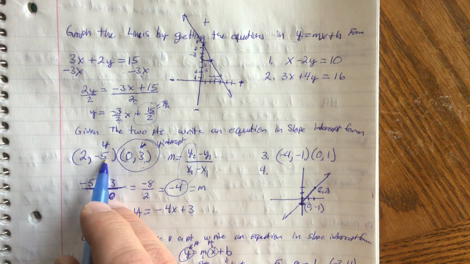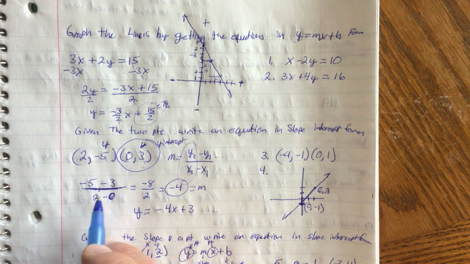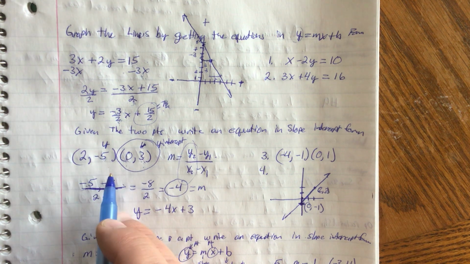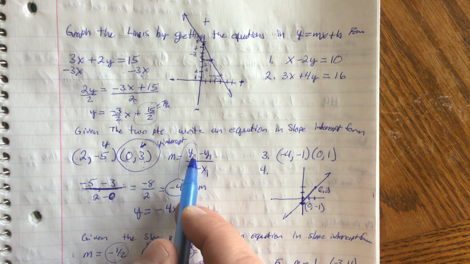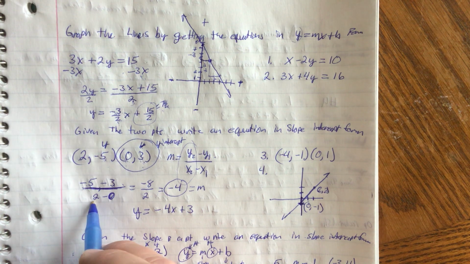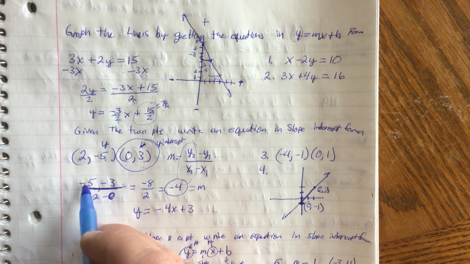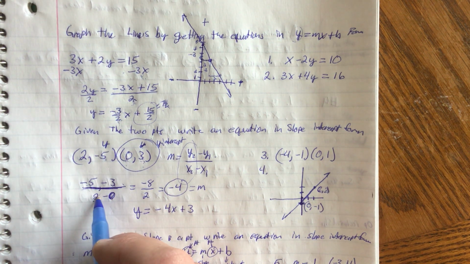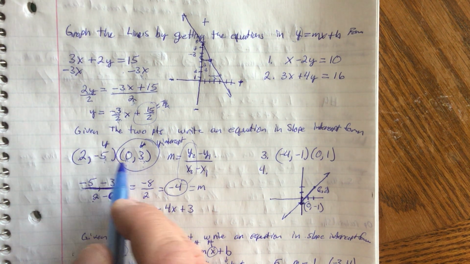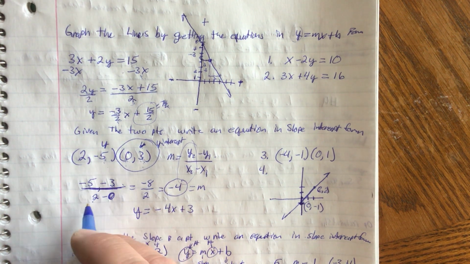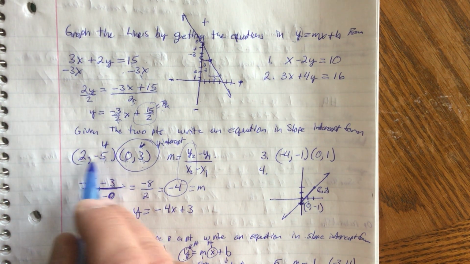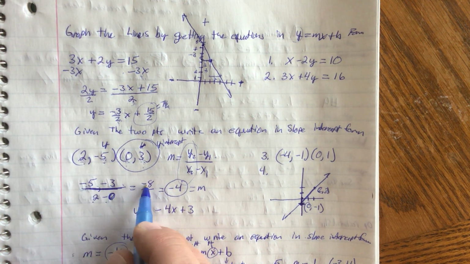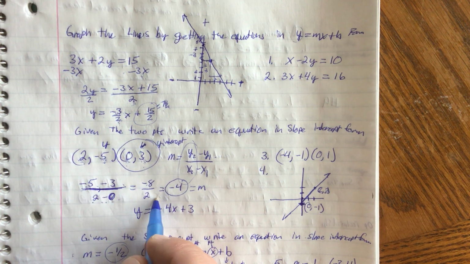So therefore, I just start with this y and this y. I put the y's on top. -5 minus 3 over subtracted x's. Now, if you start with -5, I've got to start on the bottom with 2. I could have started with 3 on the top, and then I would have had to start with 0 on the bottom. But in this case, I started with -5, and then I subtract 3. So I'm going to start with 2, which corresponds to -5, and I'm going to subtract the 0. So -5 minus 3 is -8. 2 minus 0 is 2.